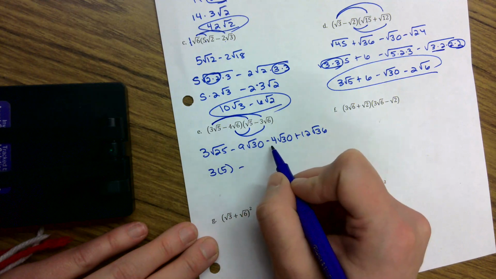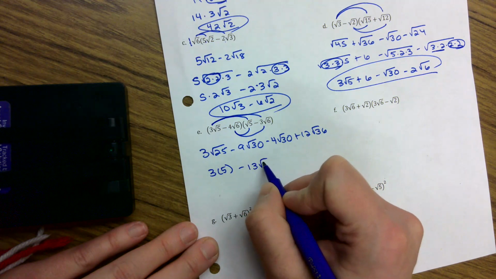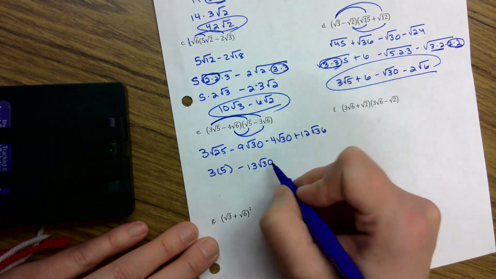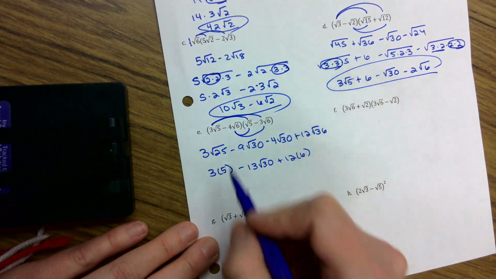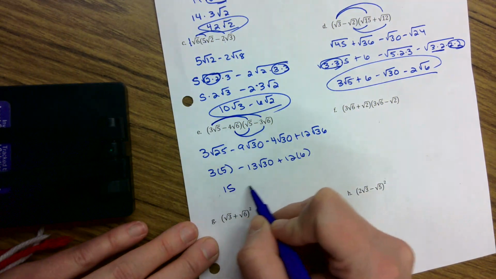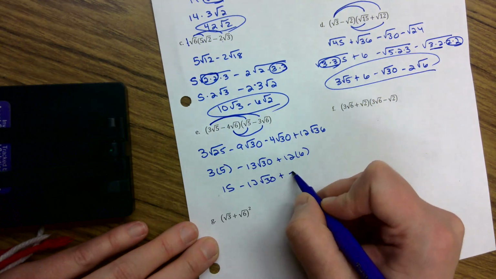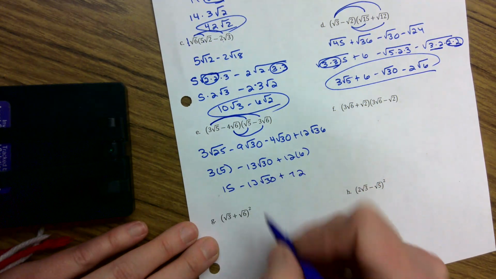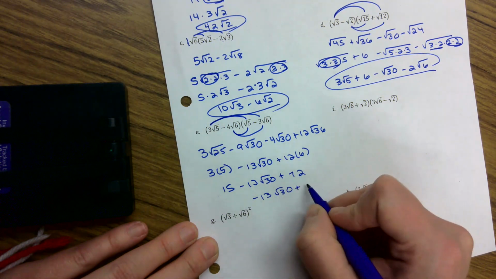So a negative 9 root 30 and a negative 4 root 30 is going to be negative 13 root 30. Plus 12, this is going to be times 6, because the square root of 36 is 6. These are perfect squares, so it turns out really nicely. So these are going to become negative 13 root 30 plus 87.